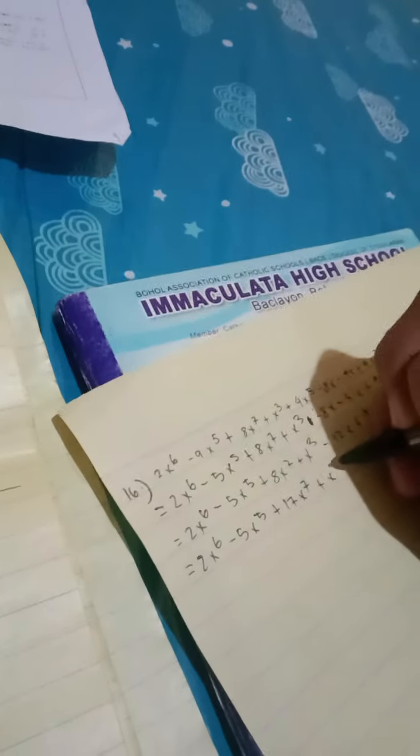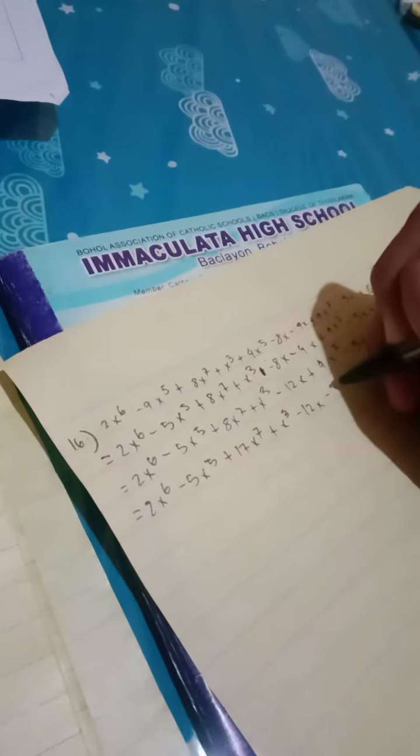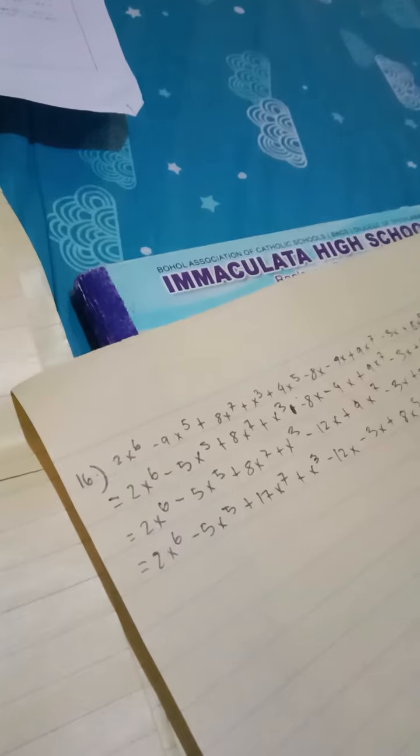2x to the 6, negative 5x to the 5, plus 17x to the power of 7 plus x cubed minus 12x minus 3x plus 8x to the power of 5, negative 3 plus negative 3. Then next, combine the negative 12 and negative 3.